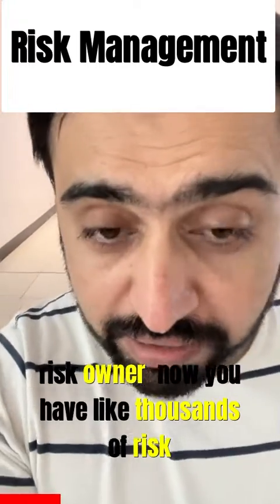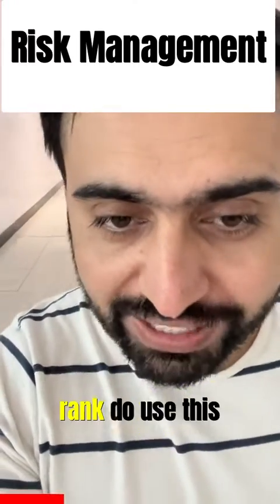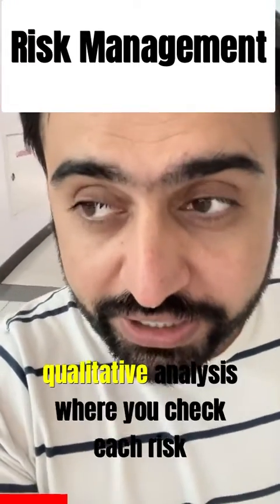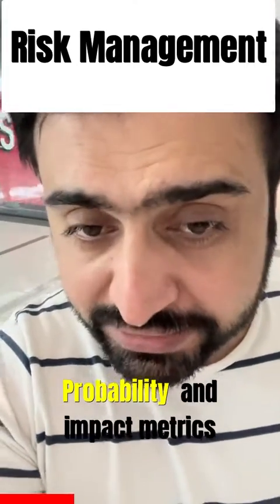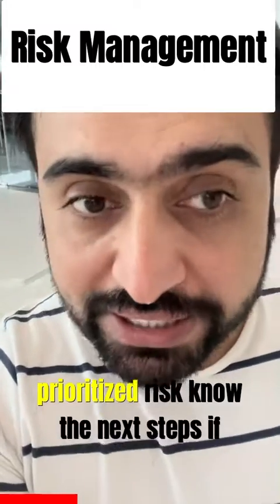Now you have like thousands of risks, you want to rank them. You use qualitative risk analysis where you check each risk, put the probability and impact matrix, and rank them. Now you have prioritized risk.